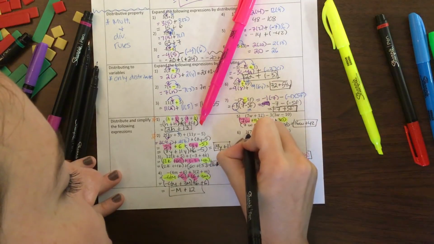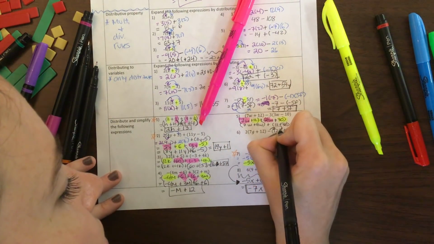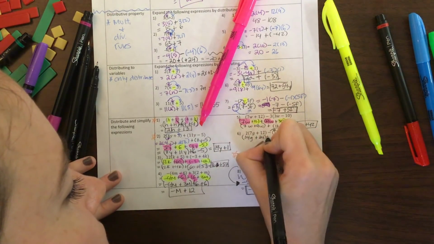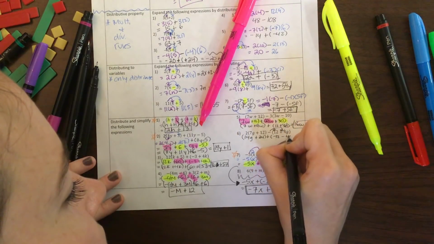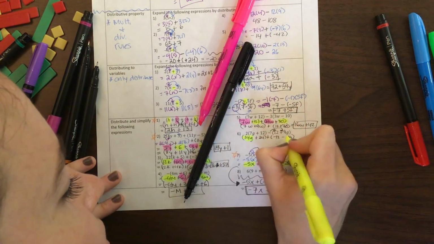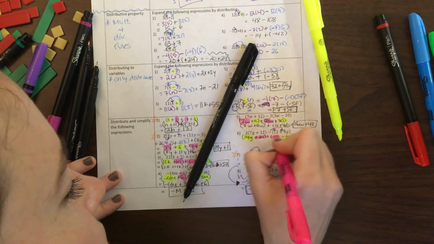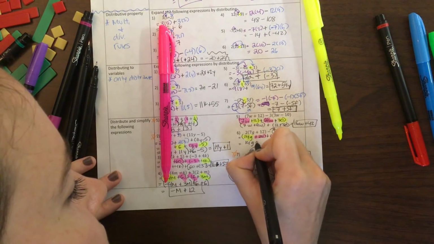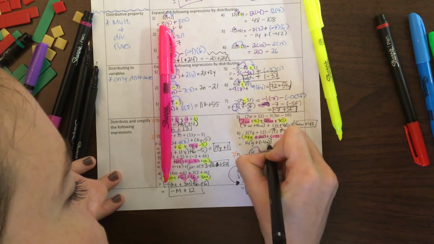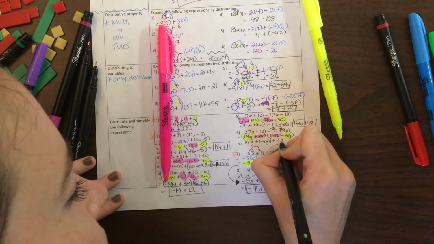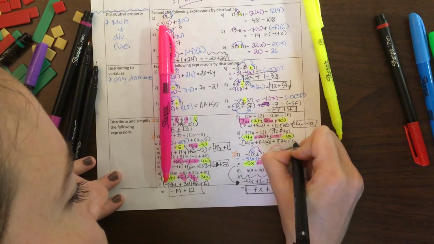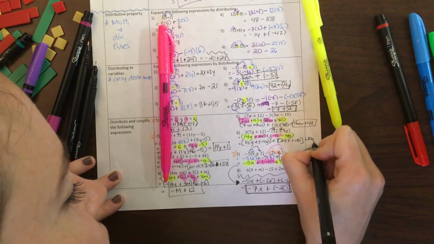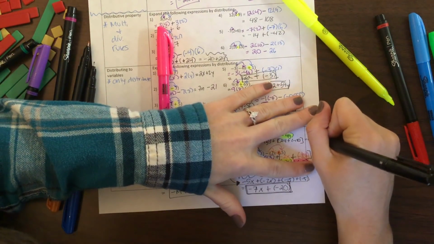I'm going to distribute the 2. I'm going to distribute the negative over here as well. Group like terms. Equals 10G plus 12.